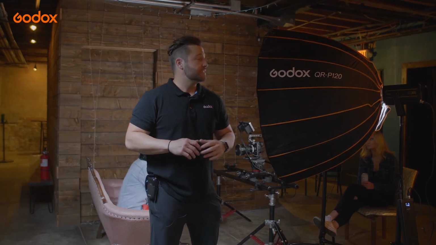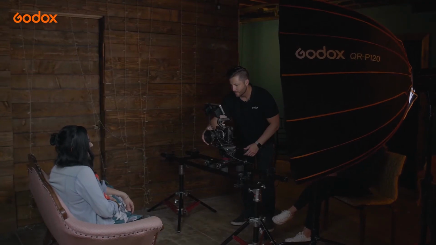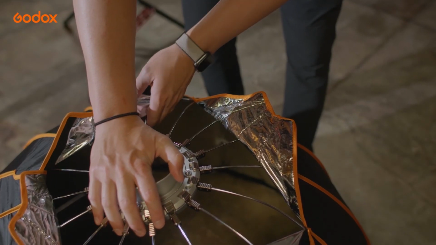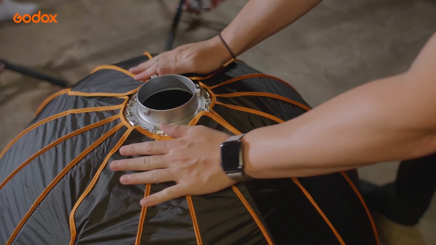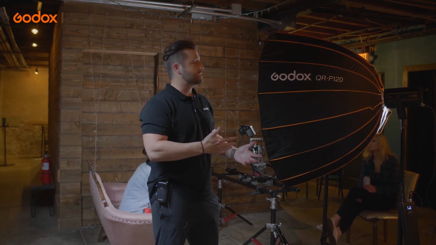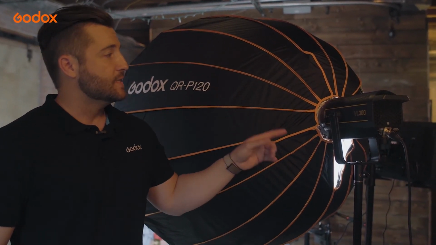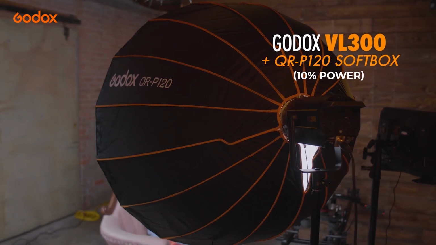I really like the size of this softbox just because of the area that it can cover. It's got quick release tabs inside, which makes it a breeze to work with. It's really easy to set up and take down, unlike most softboxes this size. And another great thing about this softbox is that it has a Bowens mount, so it easily attaches to a light like a Godox VL300.